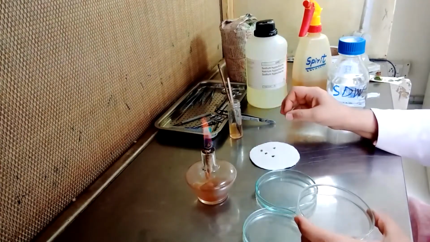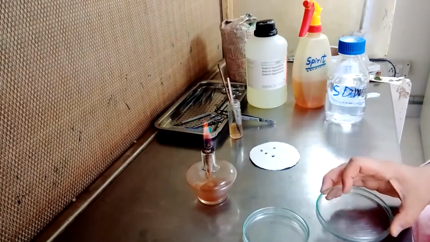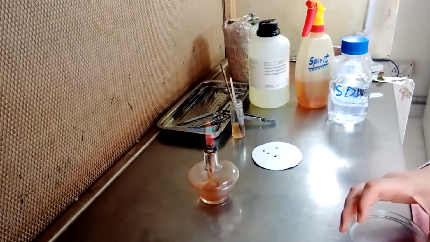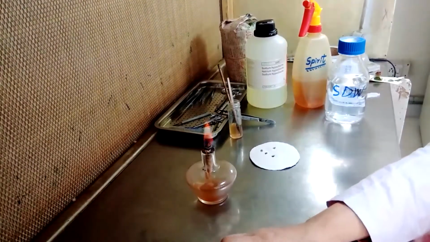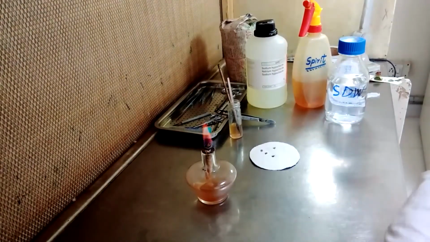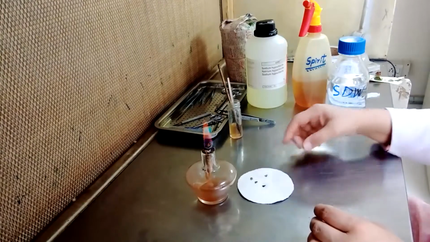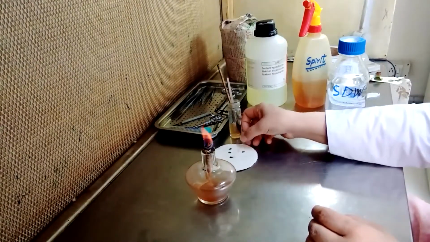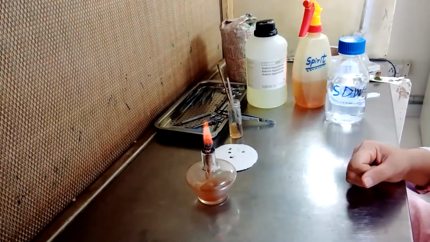Let the specimens get dry completely. We will wait till these samples are dried.